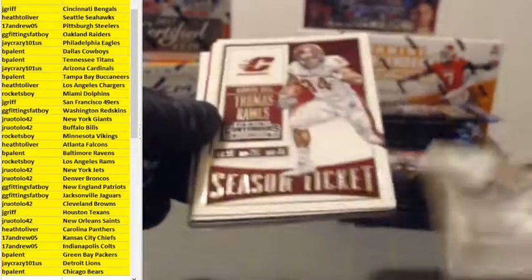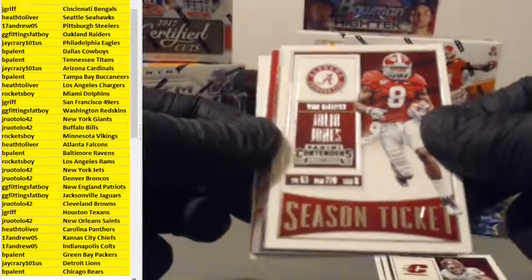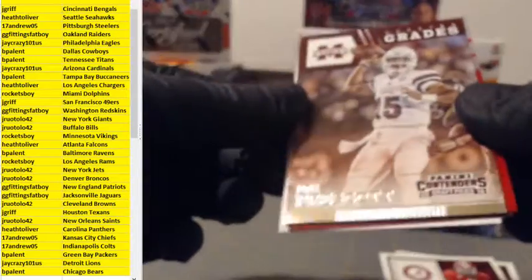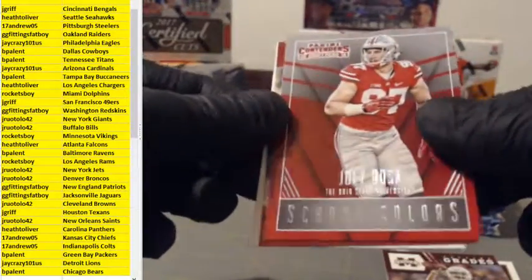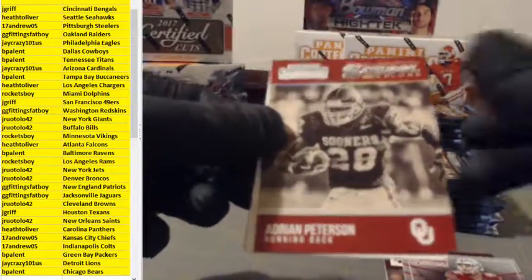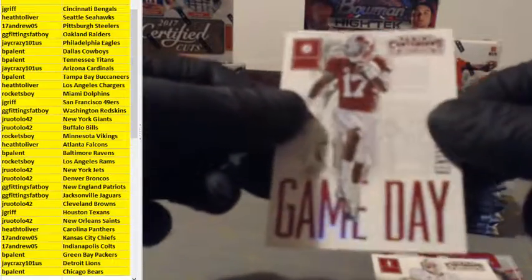Aaron Rodgers, Thomas Rawls, Julio Jones. There's a Dak. Passing grades, Dak. Joey Bosa, school colors. Adrian Peterson, old school colors. Devin Costi, Kenyon Drake.